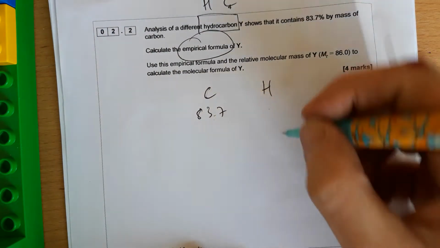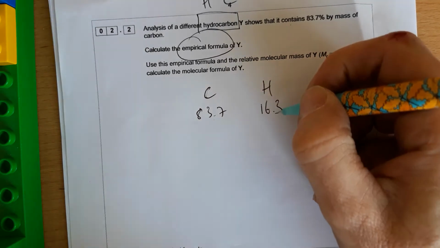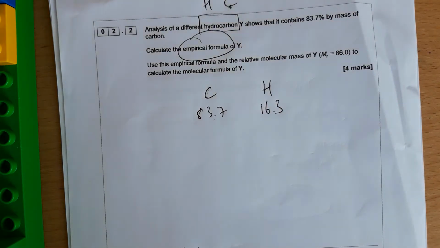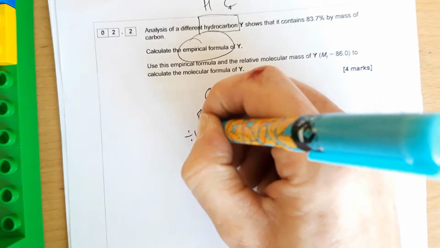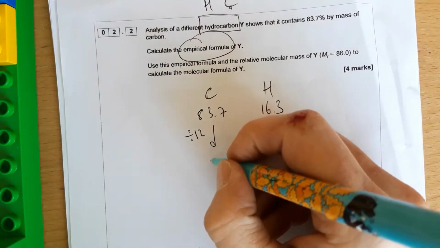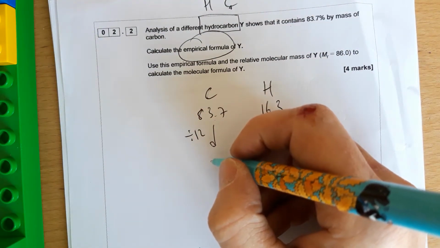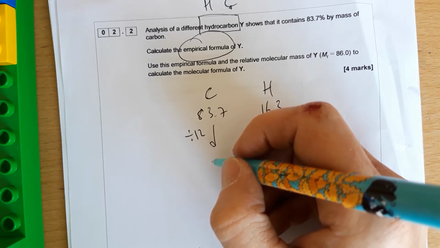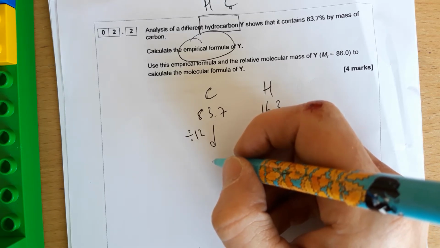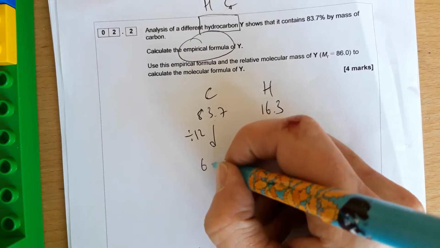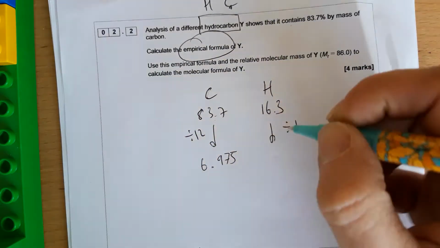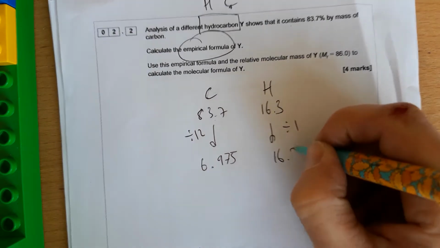A little bit of quick maths, that's 16.3. I hope I've done my quick maths right. 16.3. Yeah, 16.3. What you then do is you drop this down, you divide that by 12, you divide that by 1. 83.7 divided by 12, that's going to be about 7, isn't it? I'm going to have a look at the mark scheme. 6.975, cool. 6.975, and 16.3 divided by 1 is 16.3.